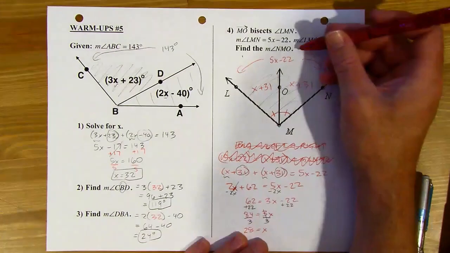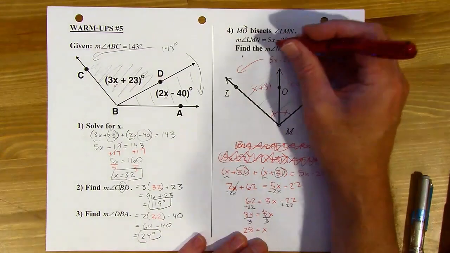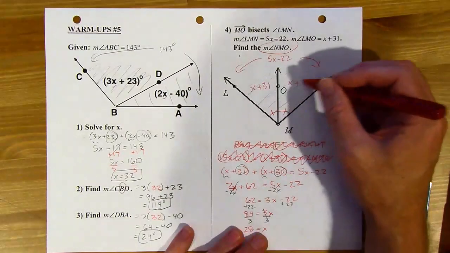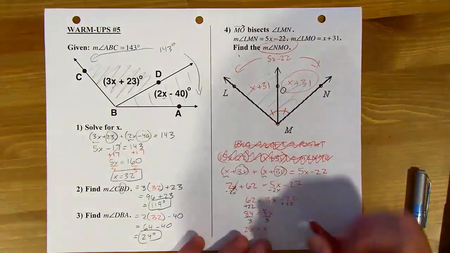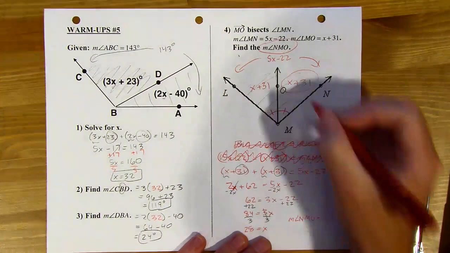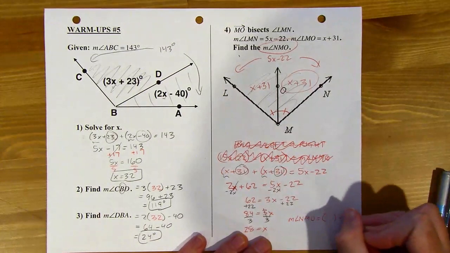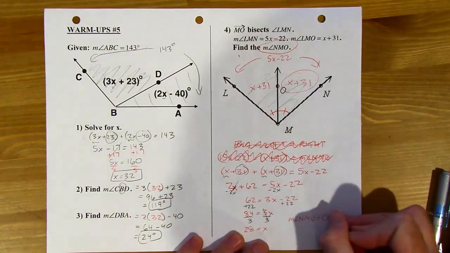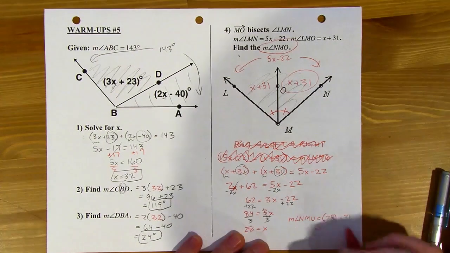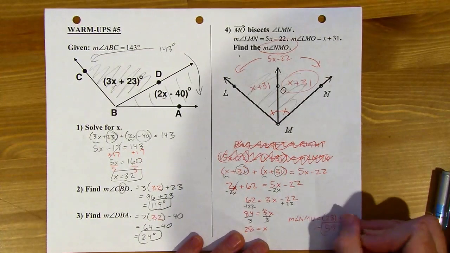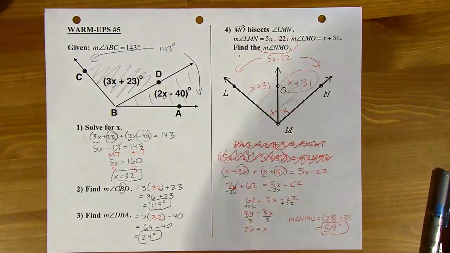It doesn't say solve for x or find x. It says find the measure of NMO. Well, NMO is this angle, right? So the measure of angle NMO is going to be x plus 31. So yeah, I had to find x in order to find this, but now I can plug the 28 in. And let's see, I've got 59 degrees. And that is my final answer. So that was a long one. Okay. All right, that's it for this time.